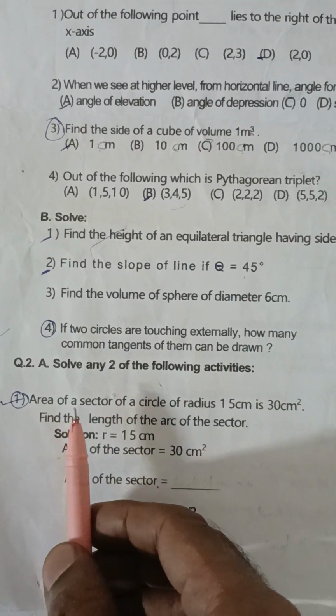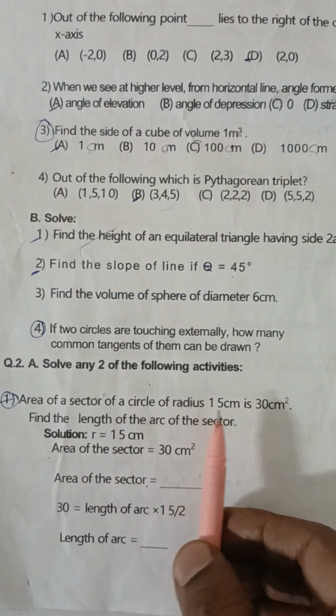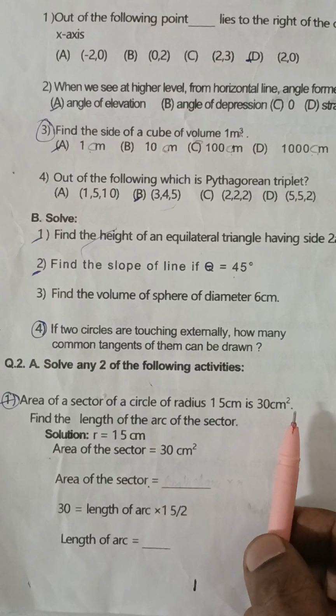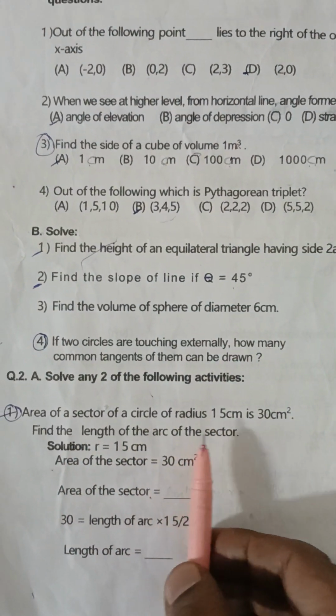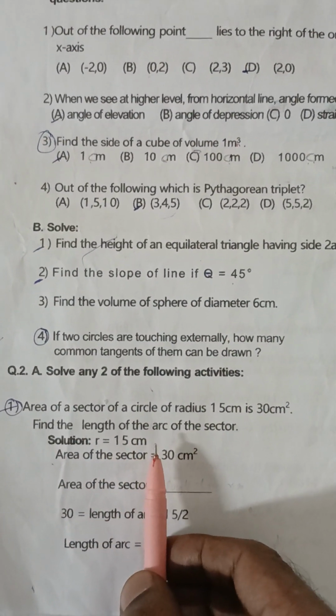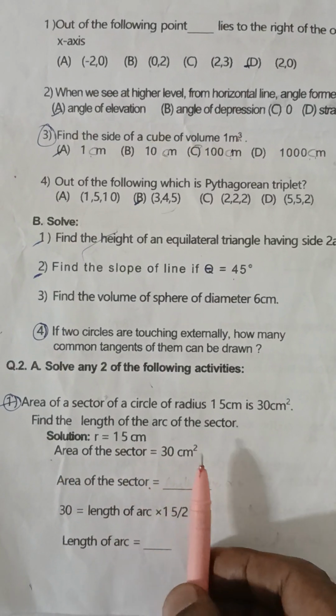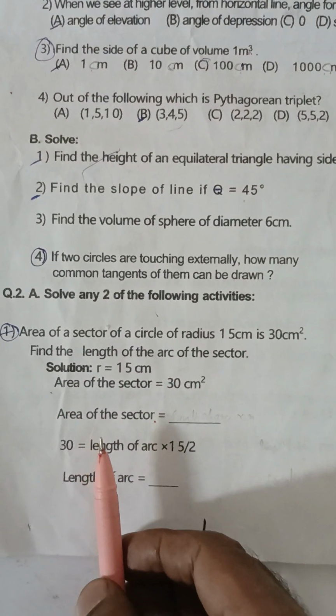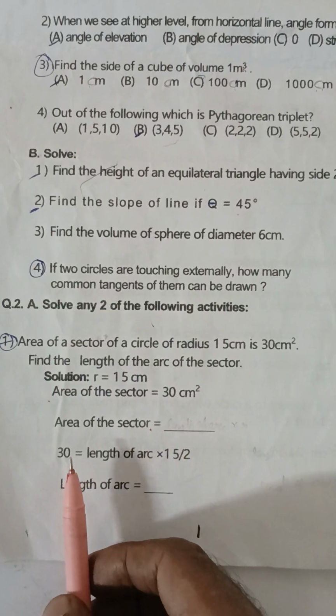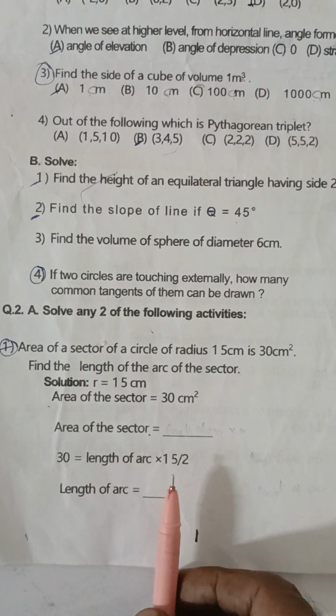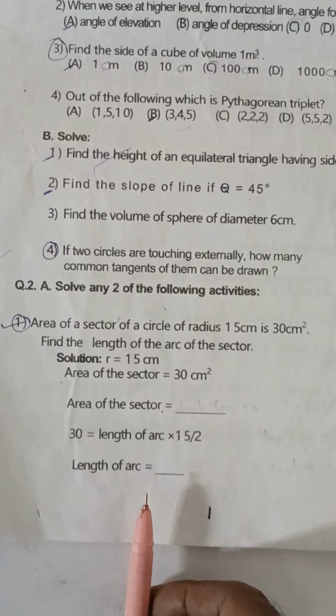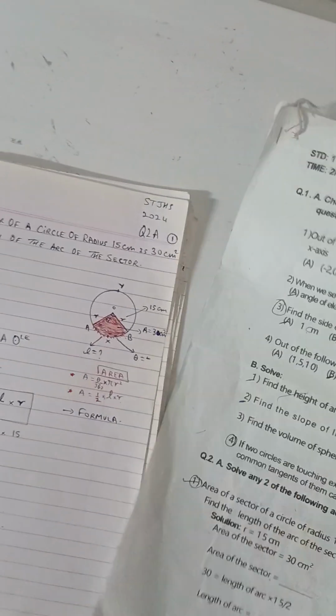Question 2a: area of sector of a circle of radius 15 centimeters is 30 centimeters square. Find the length of the arc of the sector. Radius is 15 centimeters, area of sector is 30 centimeters square. Now area of sector is equal to dash, 30 is equal to length of arc into 15 upon 2. Length of arc is equal to dash. In fact, it is printed length of arc is equal to 4 centimeters. Let us see how it goes.